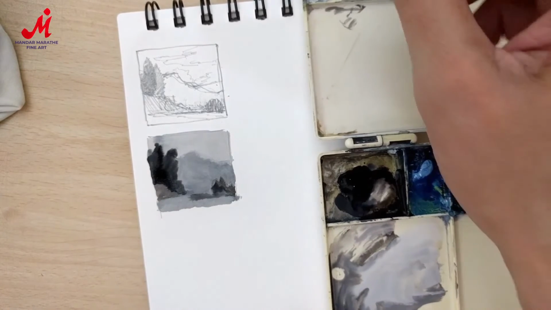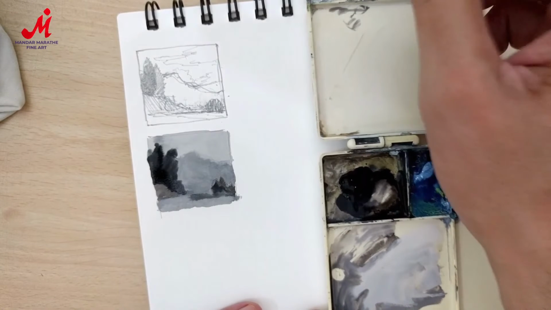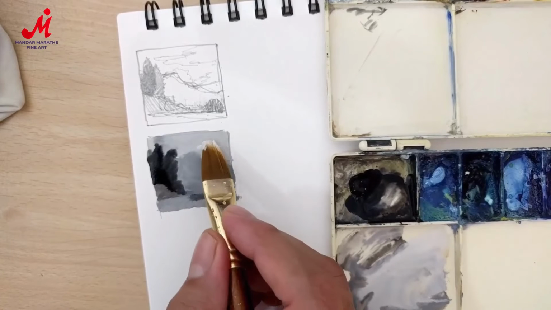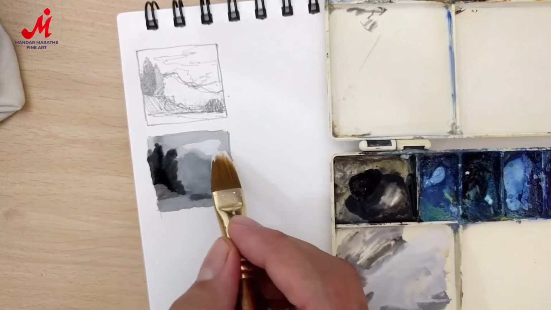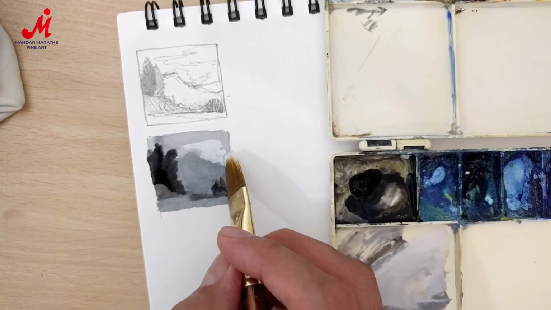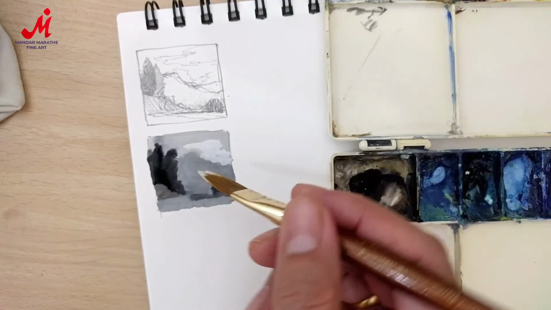And let's try to paint some cloud here. The light is coming in from this side.